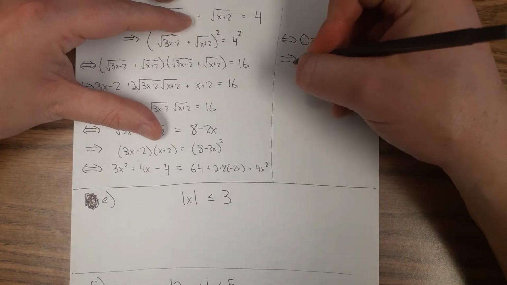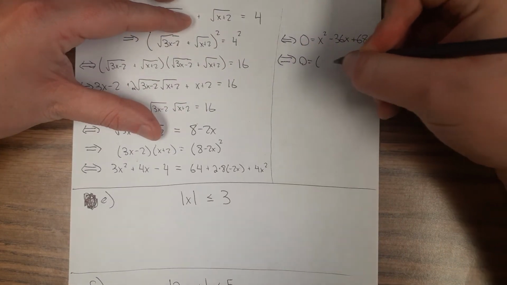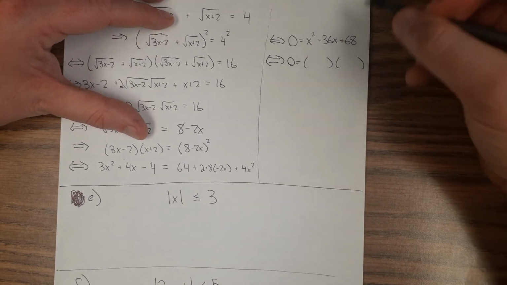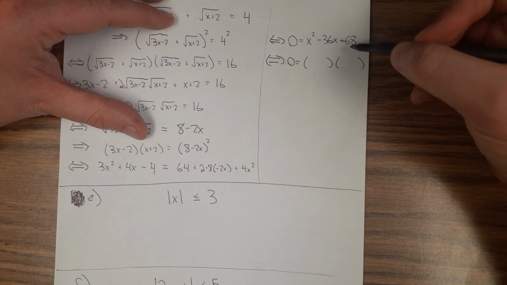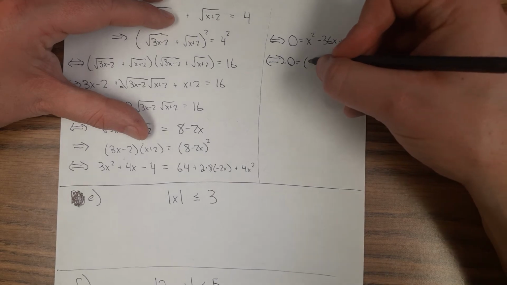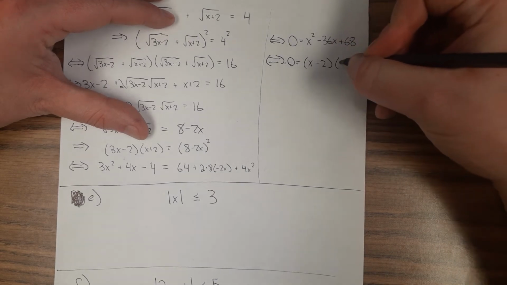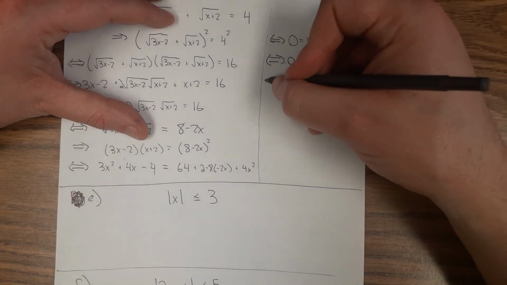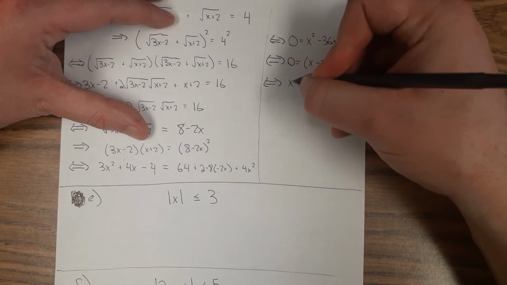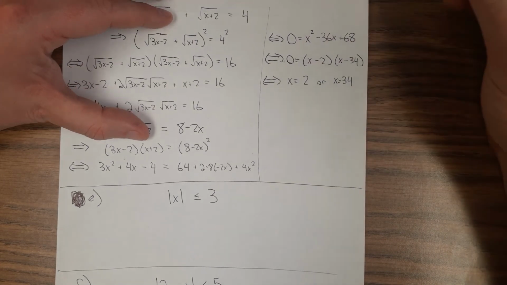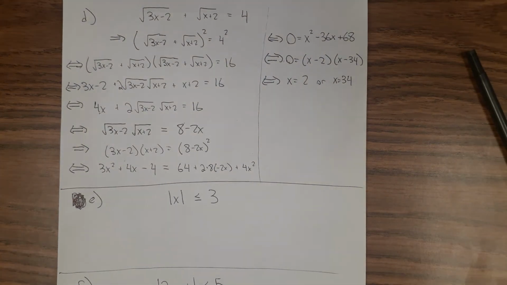This is thinking of 2 numbers, and these are kind of big, but if you try to think of 2 numbers that multiply out to 68 and add up to 36, you will think of negative 2 and negative 34. So I get x equals 2 or x equals 34.